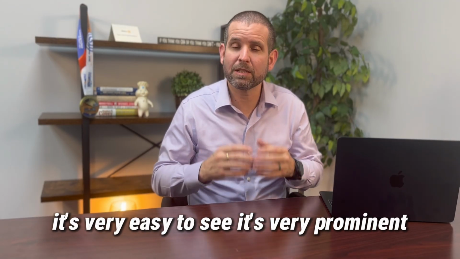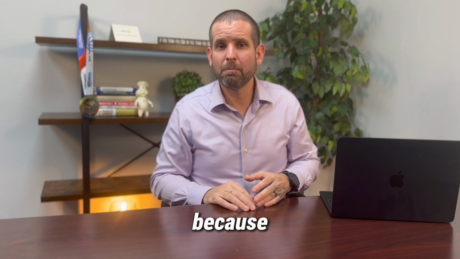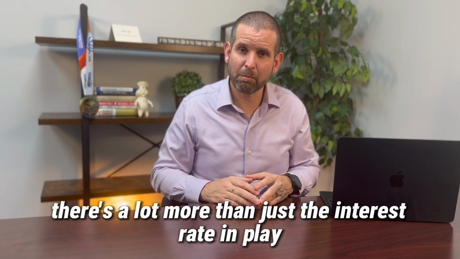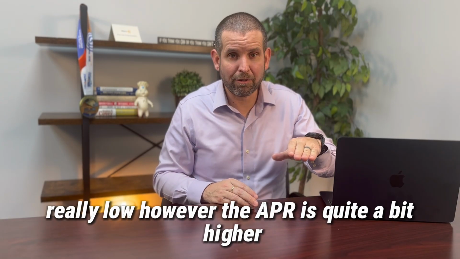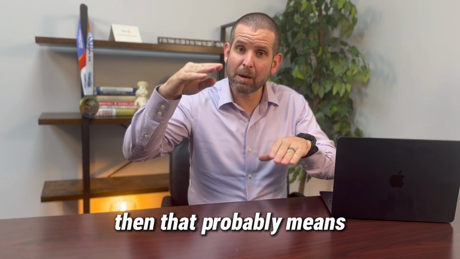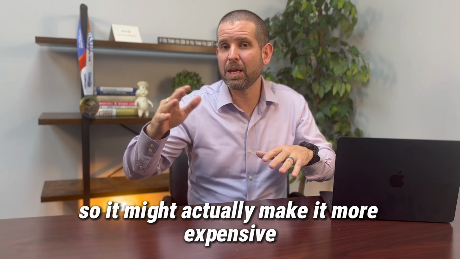It's very easy to see, it's very prominent. The APR is designed to show you what other costs are involved in the loan because there's a lot more than just the interest rate in play. If you see a loan program advertised and the interest rate is really, really low, however, the APR is quite a bit higher, then that probably means there's a lot of fees built into that loan program, so it might actually make it more expensive.